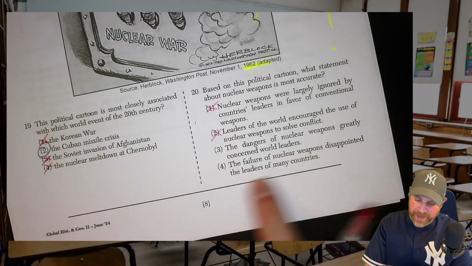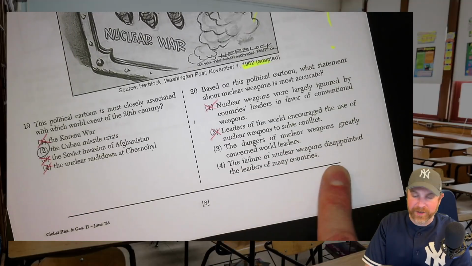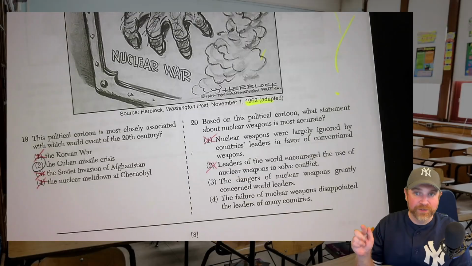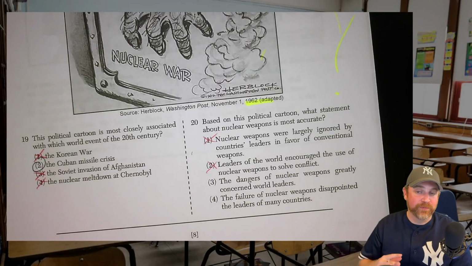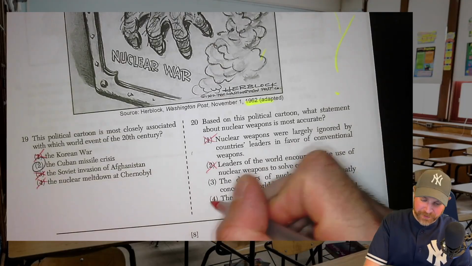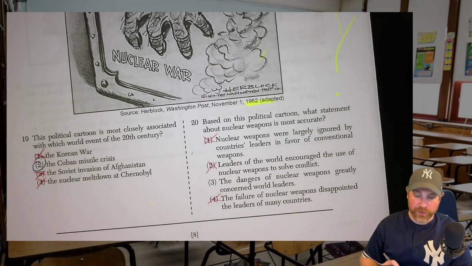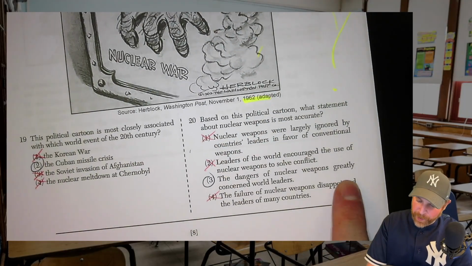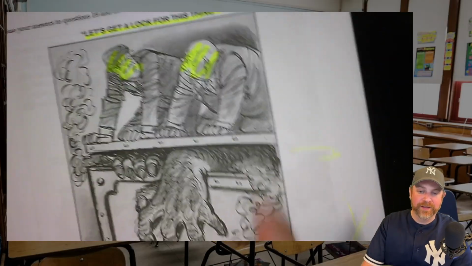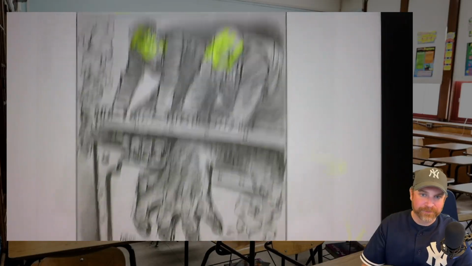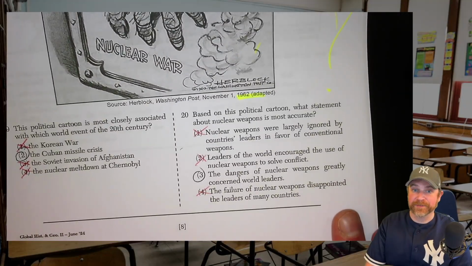Choice 4 says the failure of nuclear weapons disappointed the leaders of many countries. Remember, they were only used once. 2 bombs, one on Hiroshima, one on Nagasaki during World War II, and they were successful in that they did work. They were successful in that they did cause a lot of destruction, and they were successful in that it helped the U.S. force Japan into a surrender. So I don't see failure there at all. So you cross off choice 4, and that leads us to choice 3. The dangers of nuclear weapons greatly concerned world leaders, right? World leaders concerned about nuclear war. So that's going to be the answer for number 20. Let's keep going.